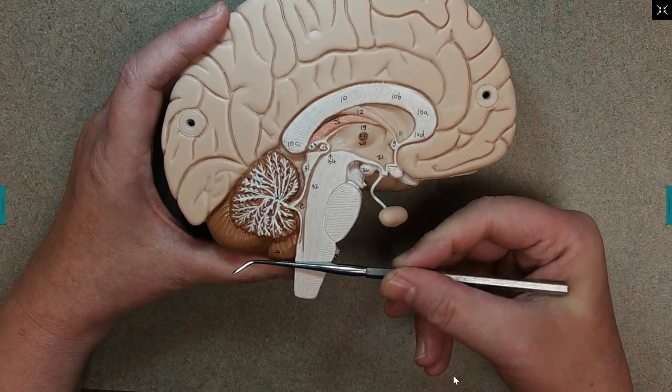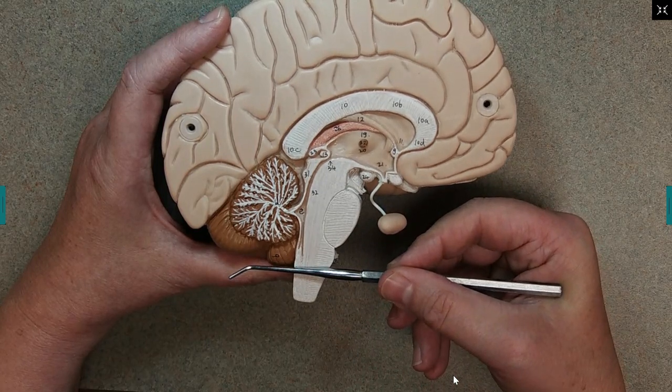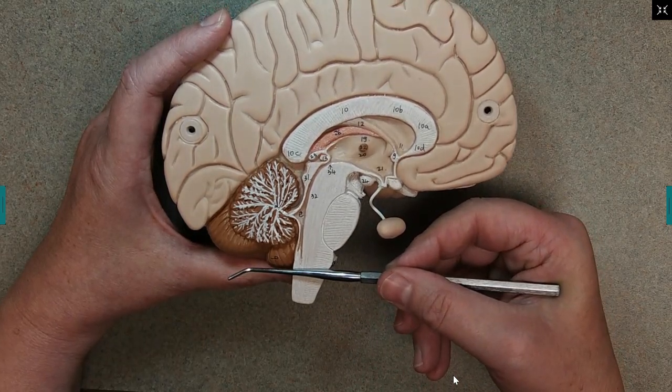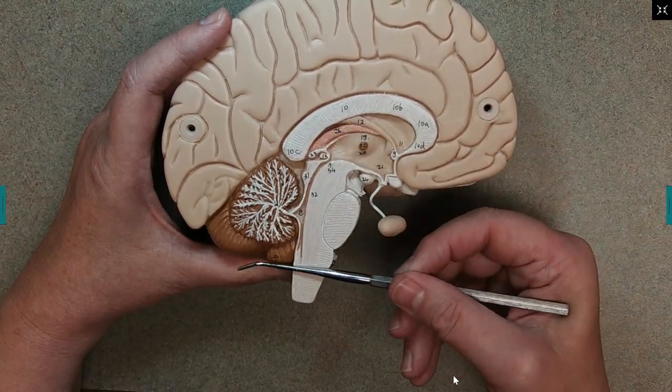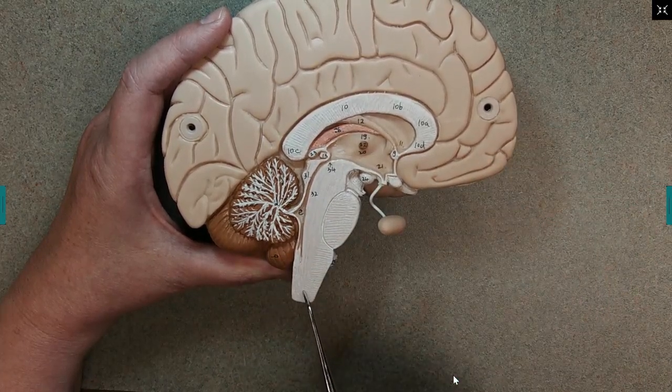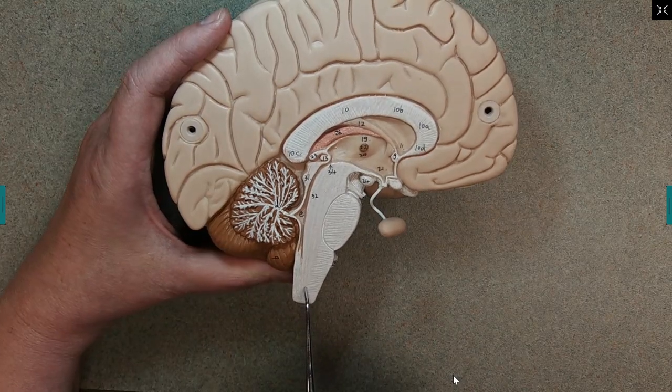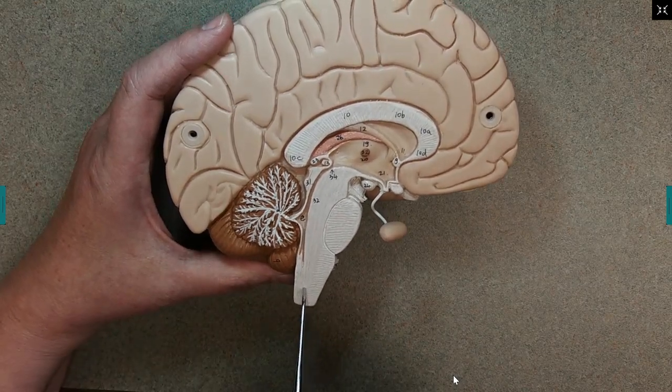So pretend like there's an imaginary line right here, which is representing your foramen magnum, where the spinal cord is going to pass through. So everything above this is brain. Everything below the foramen magnum is going to be spinal cord. So if I put the sticker way down here at the bottom, this is going to be spinal cord.